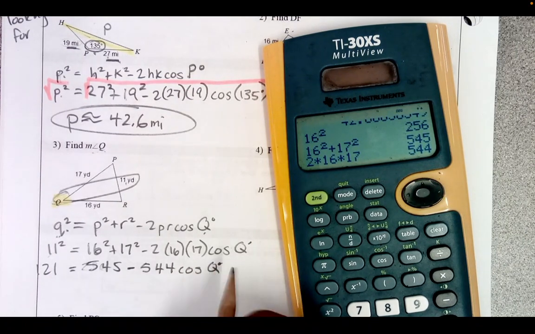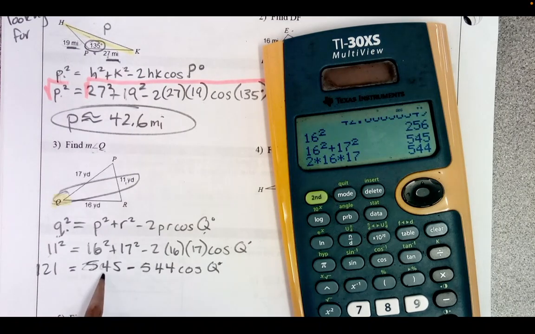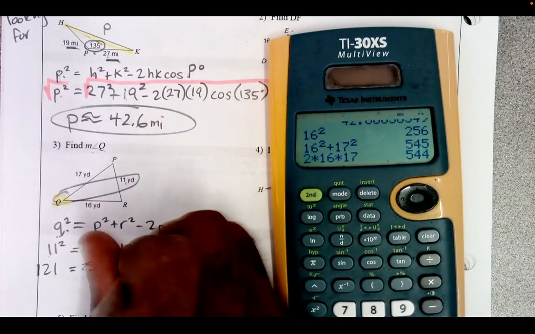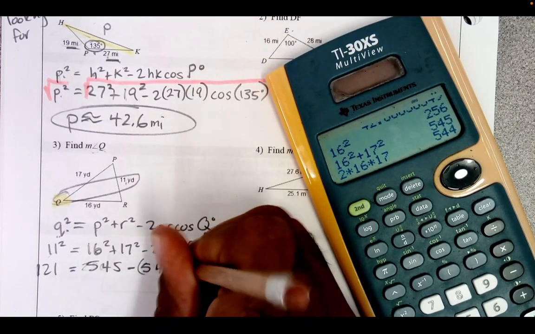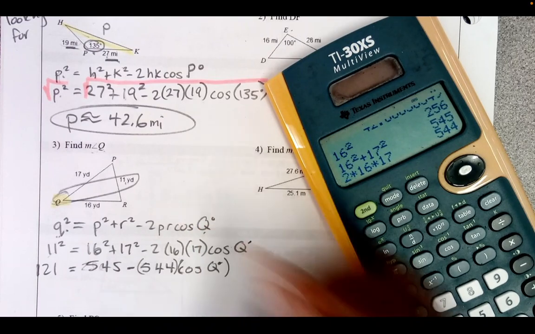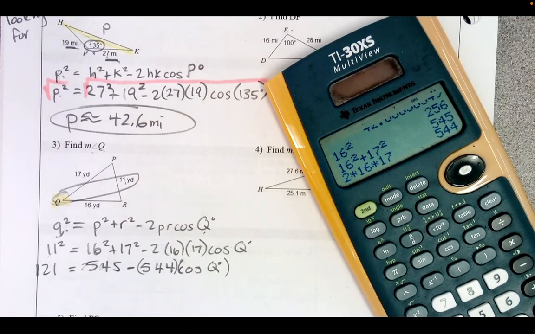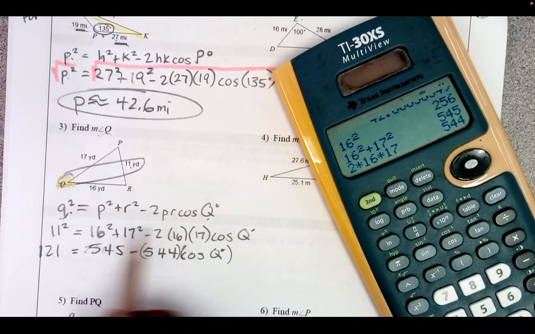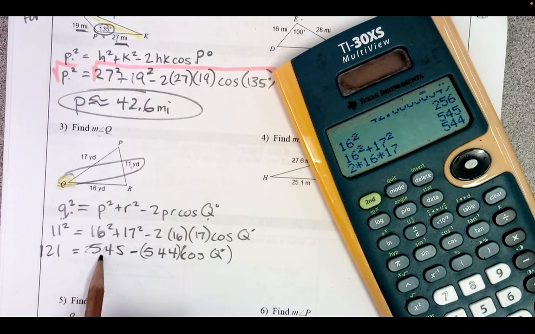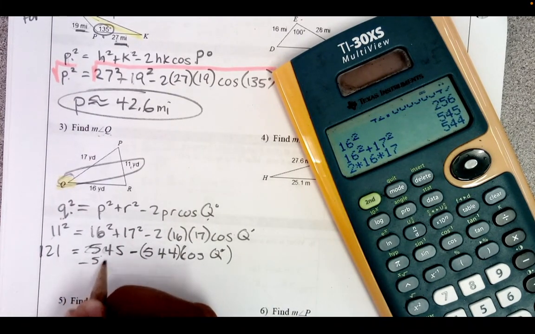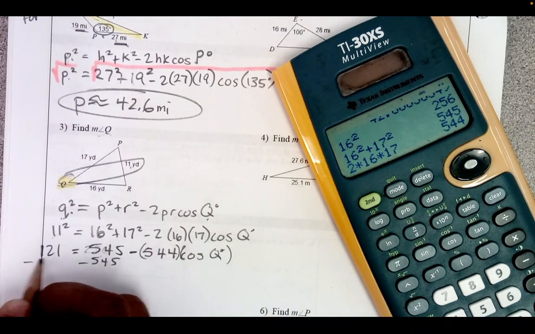All right, here's a common mistake. You get to this step and you subtract these two numbers. You cannot subtract 545 minus 544 because right now that 544 is being multiplied times the cosine. So it's kind of locked up. What I can do is start getting everything by itself. I can take away the 545, so I subtract that from both sides.